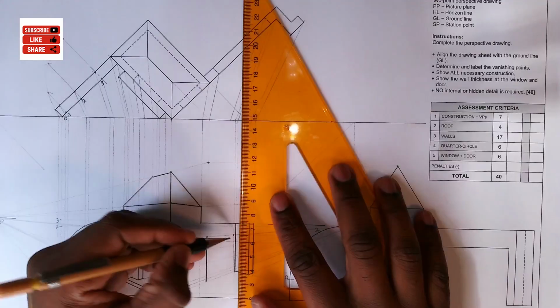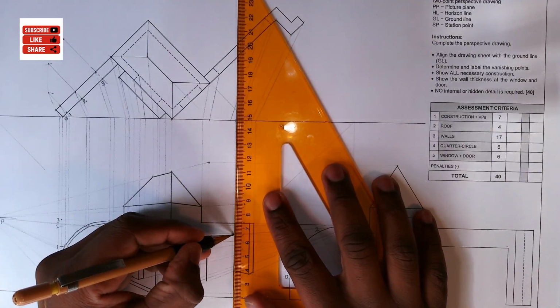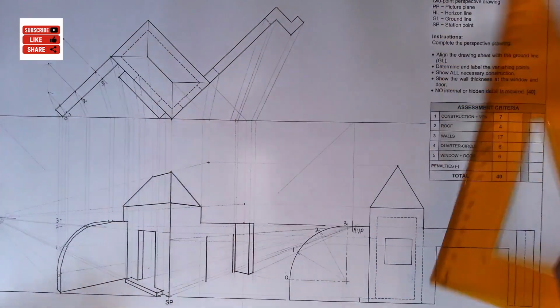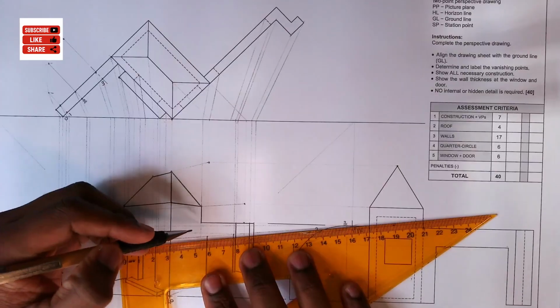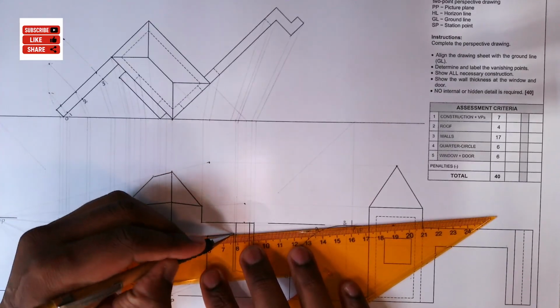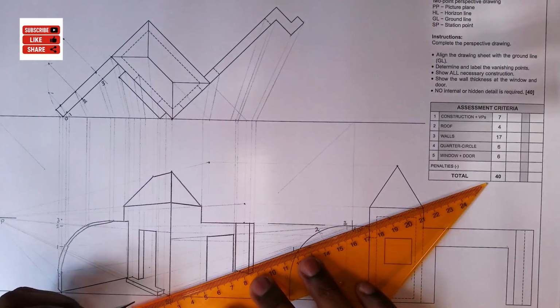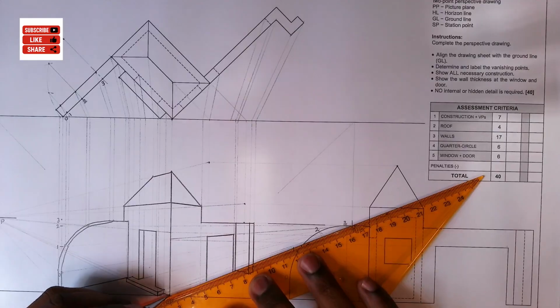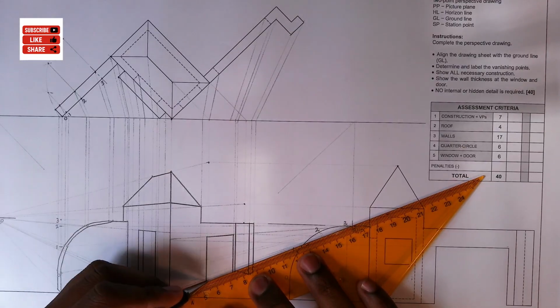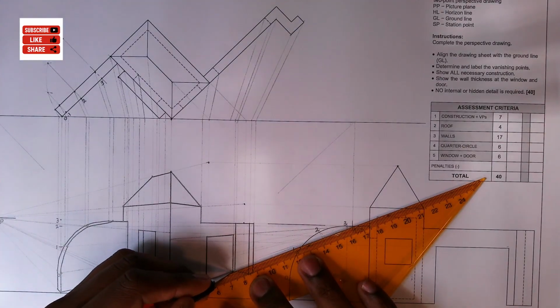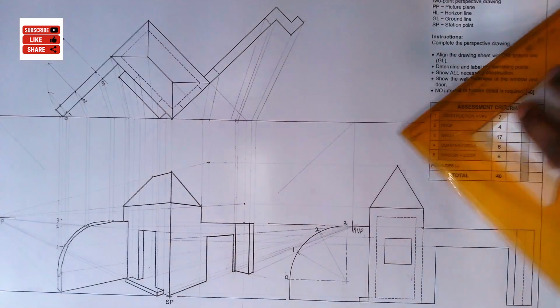Okay, and then I can just draw in the opening. It's right there, right there. The height. Okay, and then the bottom part to there, and then I leave this gap, then connect that part there.